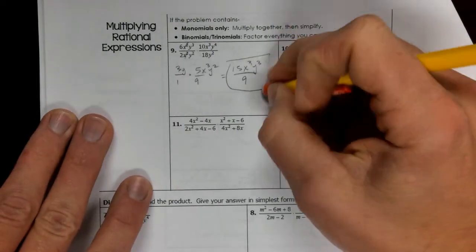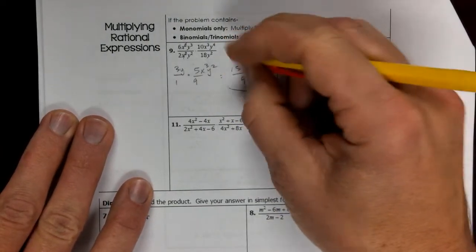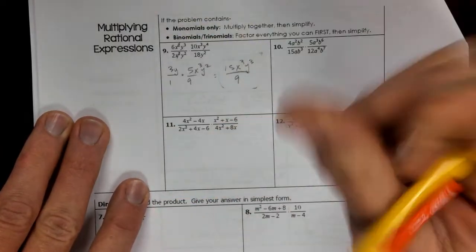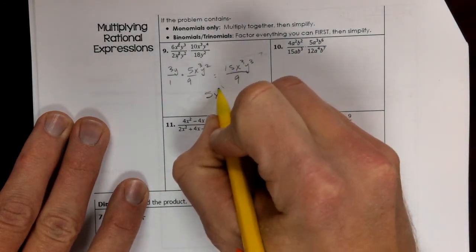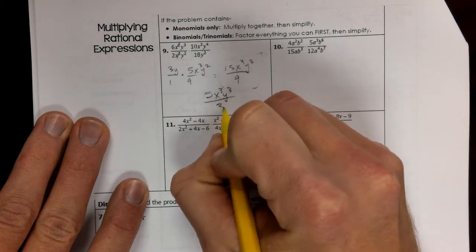Now, we're not done. Let me erase that, because we can simplify that further. 15 divided by 9, those are both divisible by 3. So this becomes 5x to the third y to the third over 3.